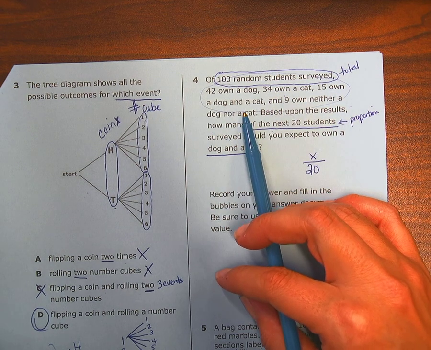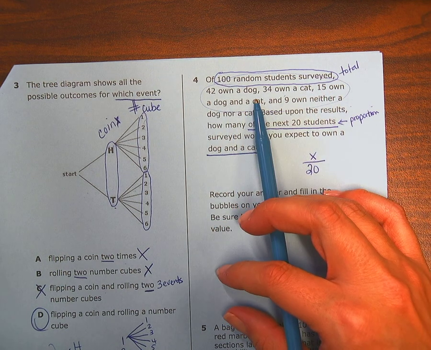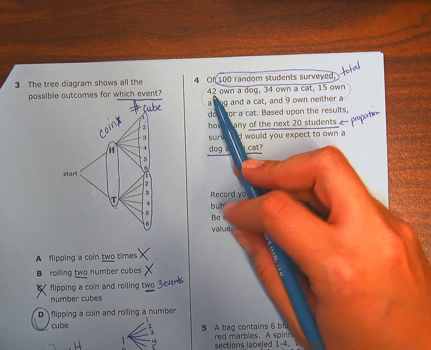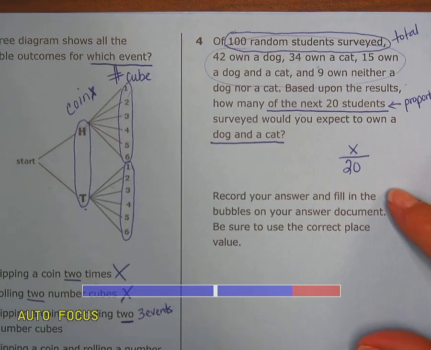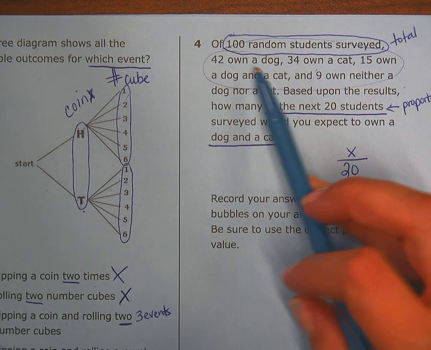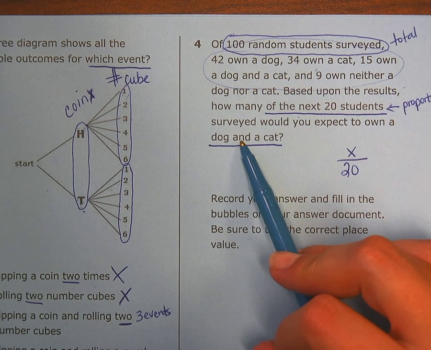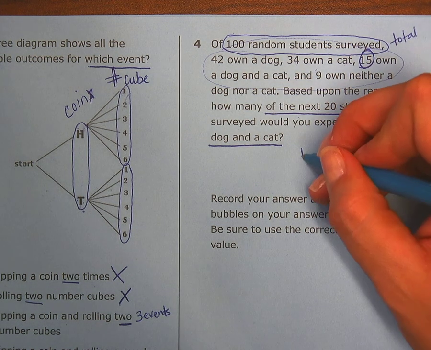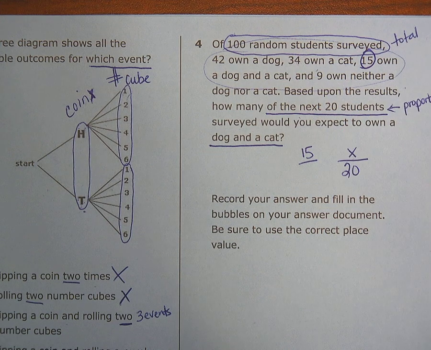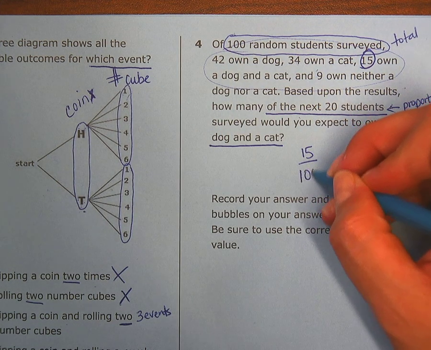So here's the deal. If they didn't have the 15 that owned a dog and a cat, I would have said add these 2 numbers together. But the reality of it is they're not saying own a dog or a cat. That would be where I added these together. It would be together, the both, the dog and the cat together. That's only 15. Now 15 out of how many? Well, that's easy. They told me it's out of 100.